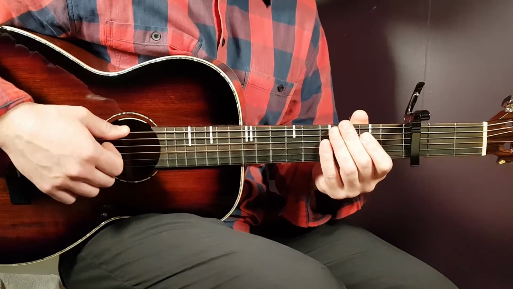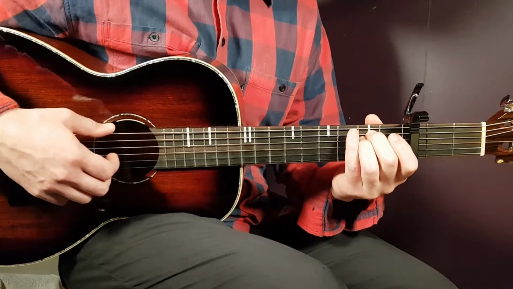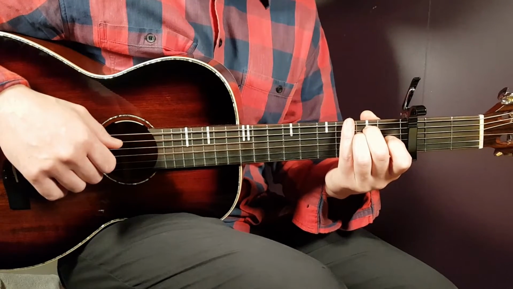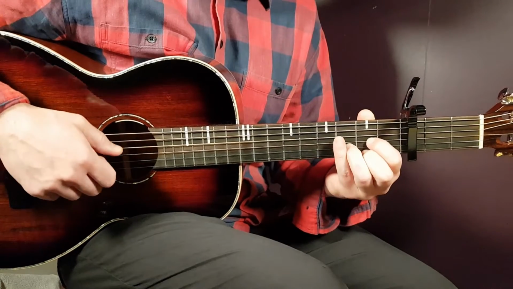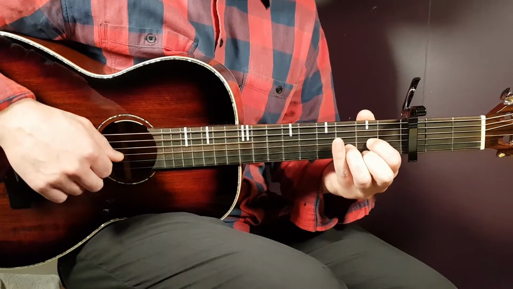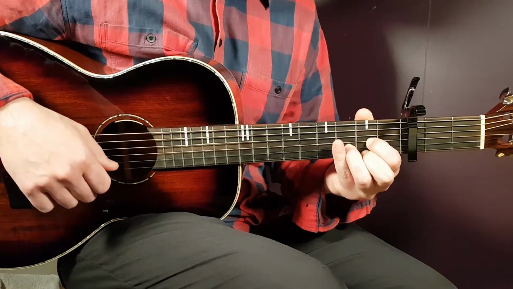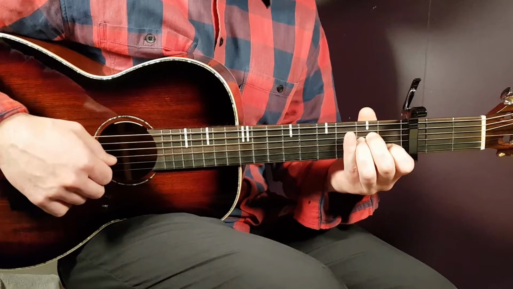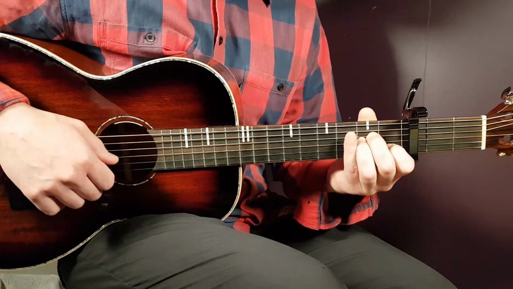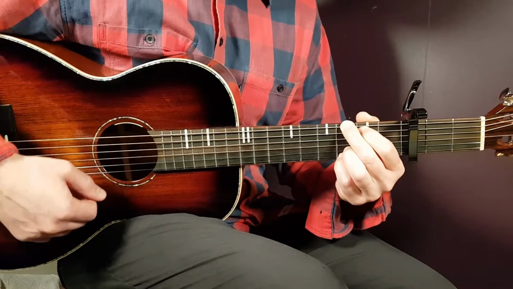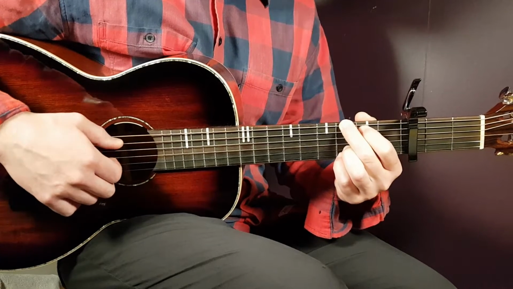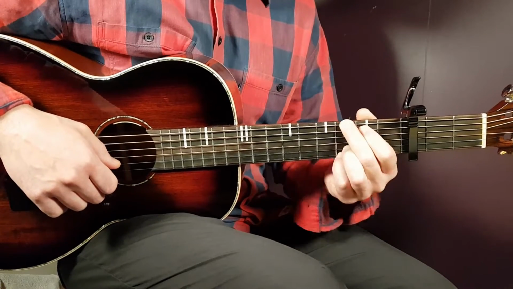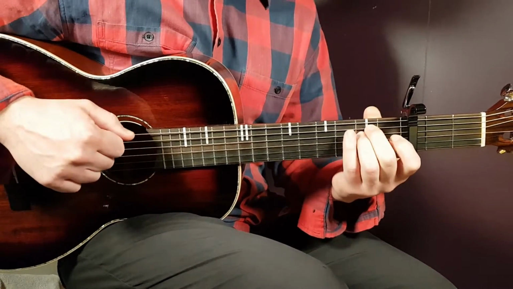Let's go with the chords first. We have the E minor, so that is open E, second A, second D, open G, open B, and open E. We have D, so that is open D, second G, third B, and second E. We have A minor, so that is open A, second D, second G, first B, and open E. And then we have G, so that is third on E, second on A, open D, open G, third B, third E.